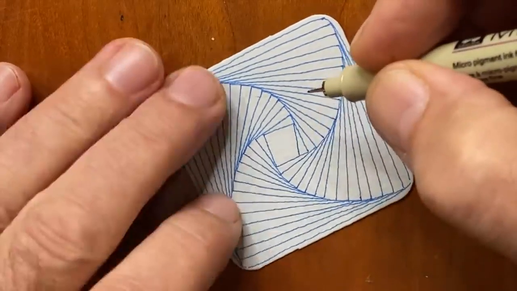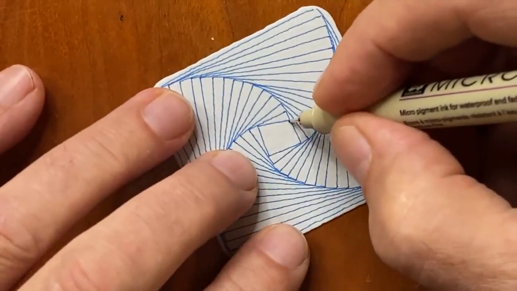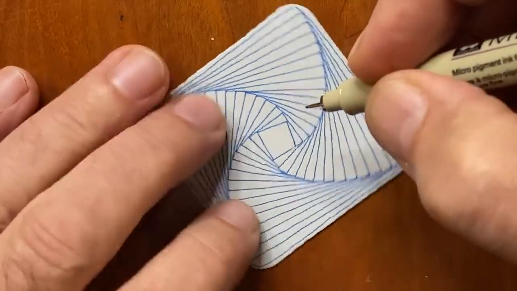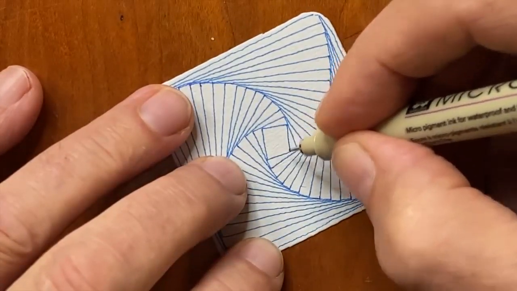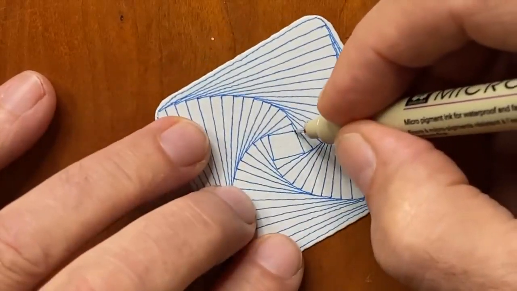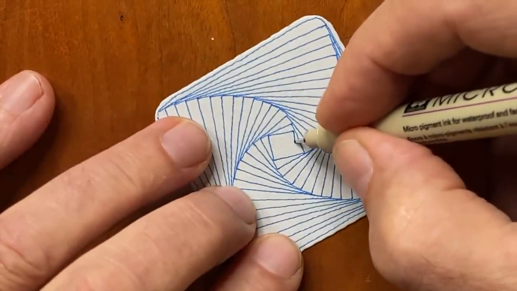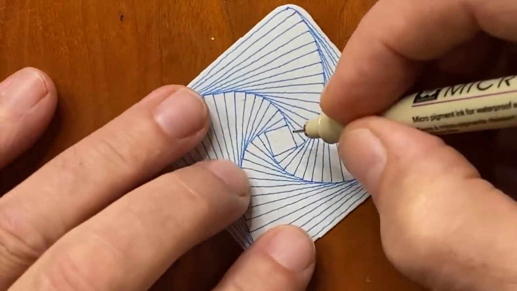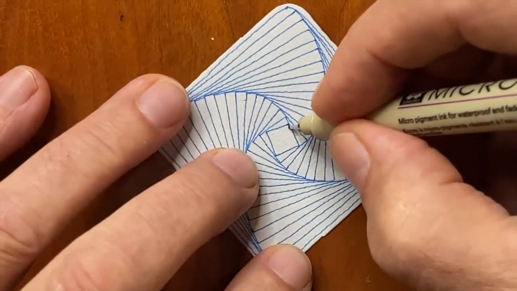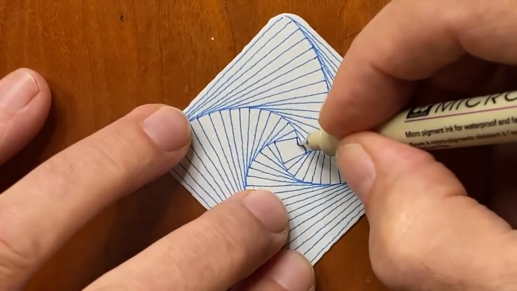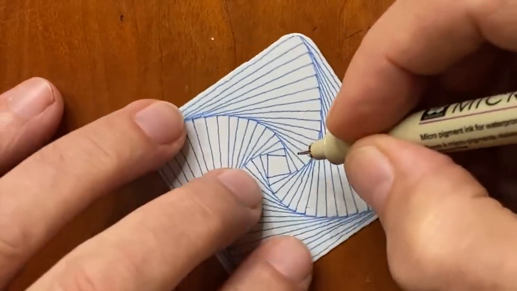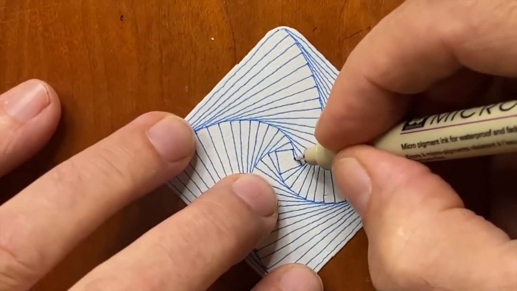So I'm just continuing, even at the end, to turn my tile each time. It's hard to imagine that by doing these lines over and over and over, you get these unbelievable curves that you just can't even imagine. They're such elegant looking curves too.